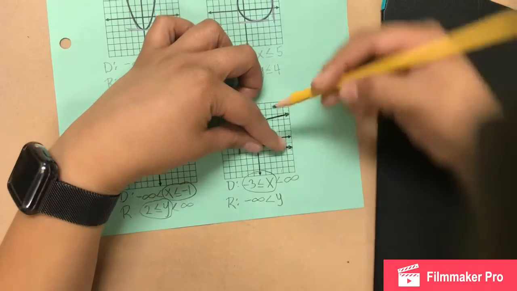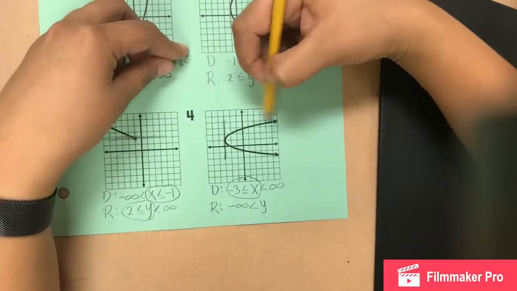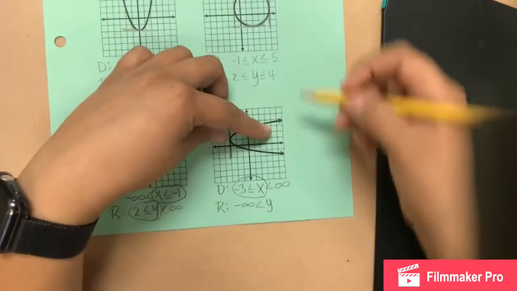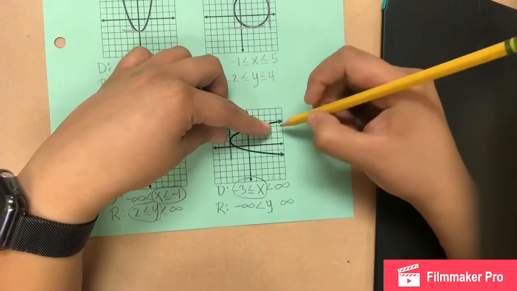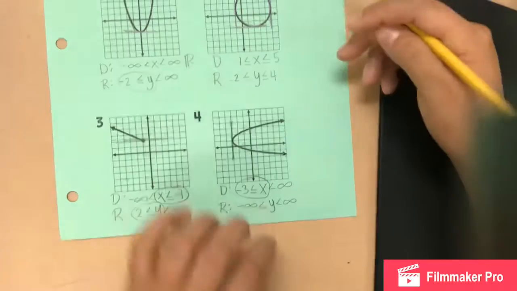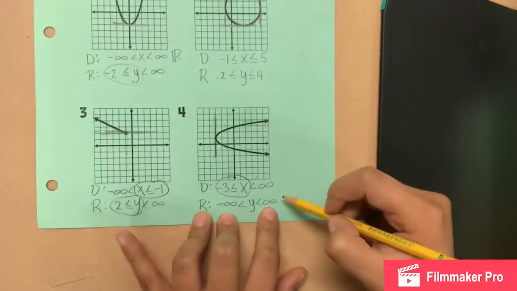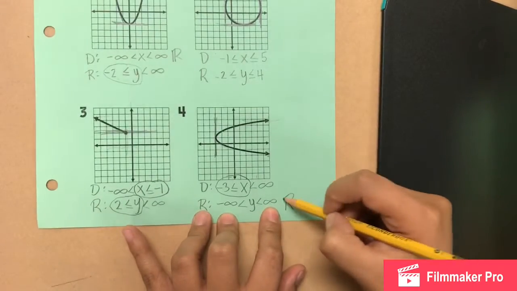If I put my pencil on the highest point, that's this arrow right here. It's forever and ever up, so that means positive infinity. And since it is an arrowhead, we use less than. Since I have negative infinity to positive infinity, that's also written as all reals.